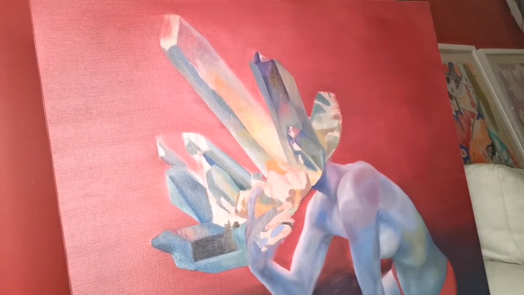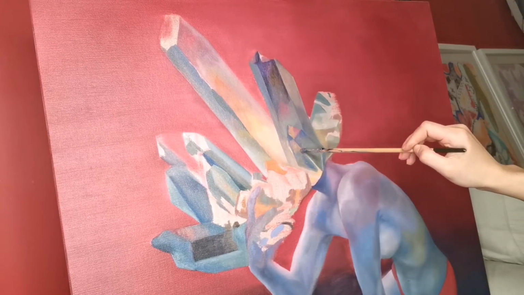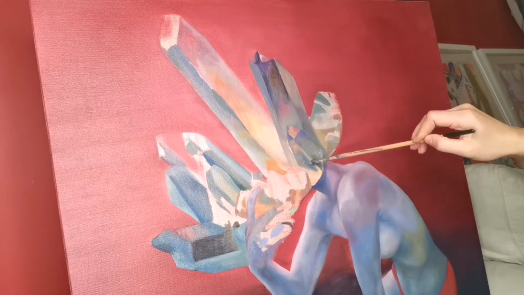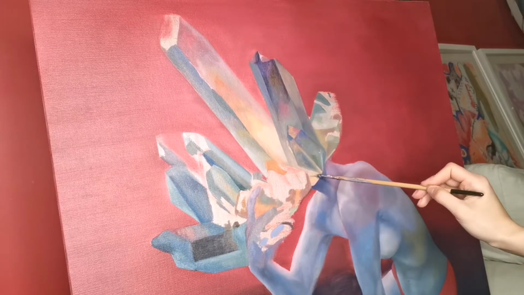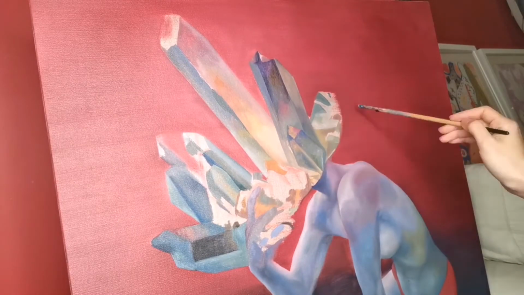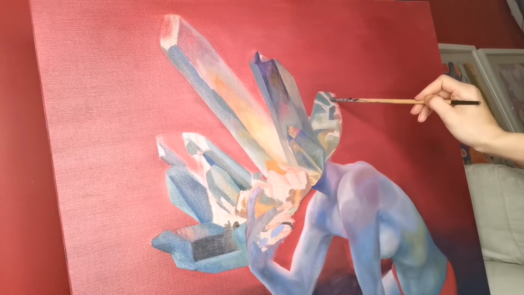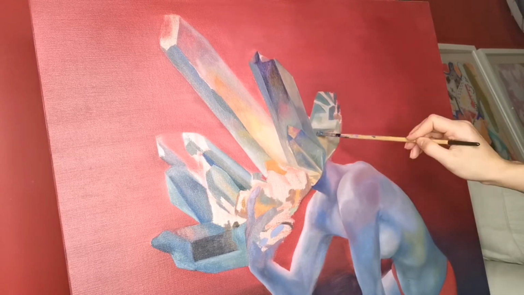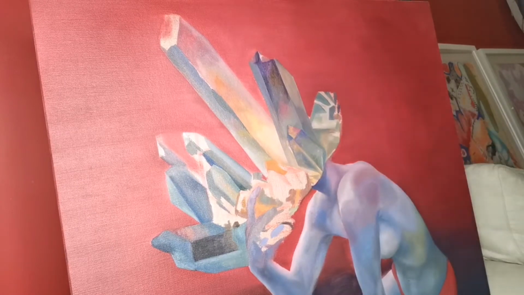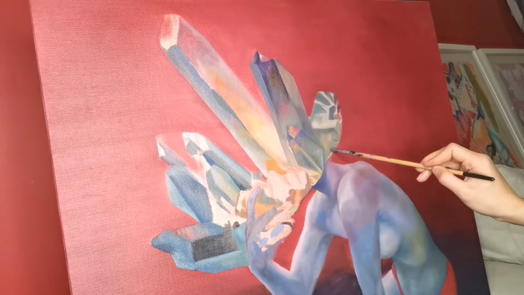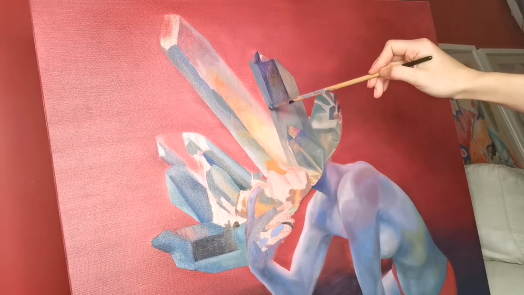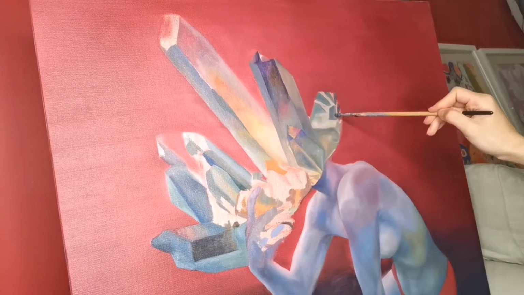Of course, in a lot of my other paintings, I will push that boundary a bit more, and this one does feel overall very controlled. I am now doing the crystals, and I'm going in with all kinds of different colors. There will be times when I'm reaching for a color, and it will remind me of a color that I see in the body as well, so I'll just add a little bit on the body.